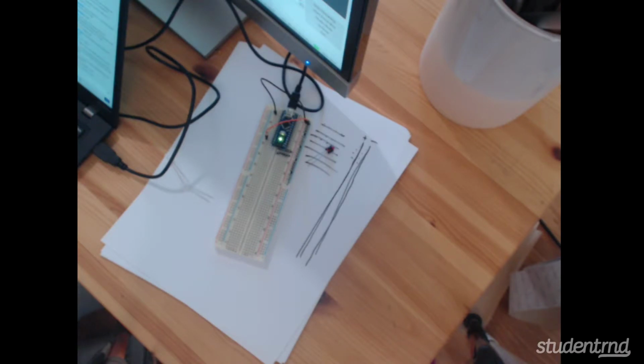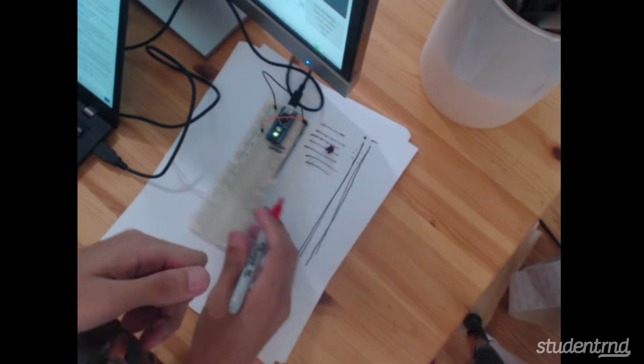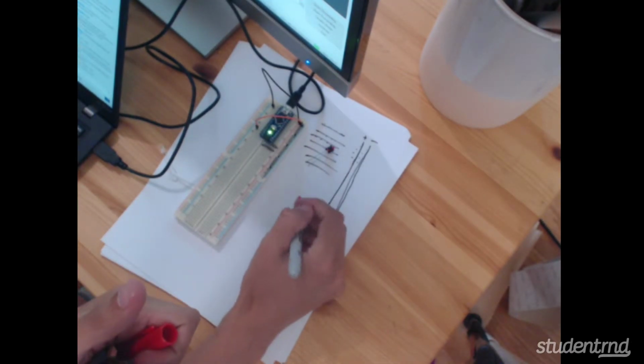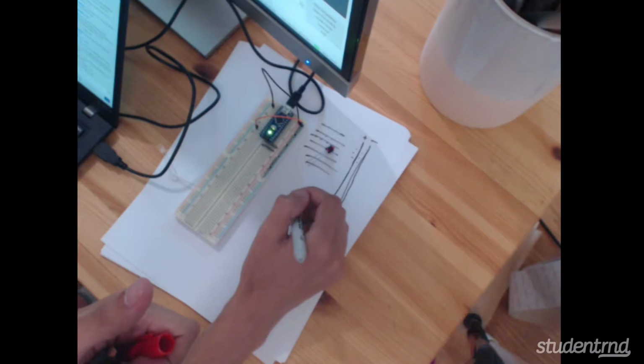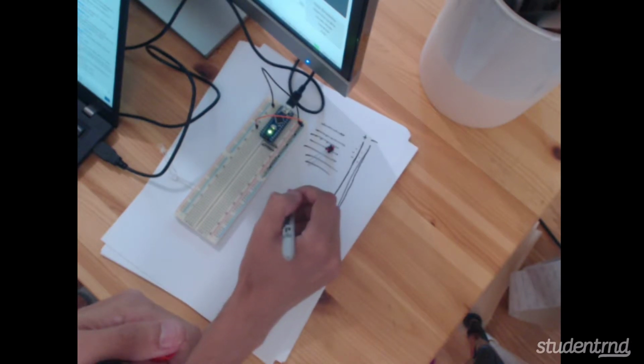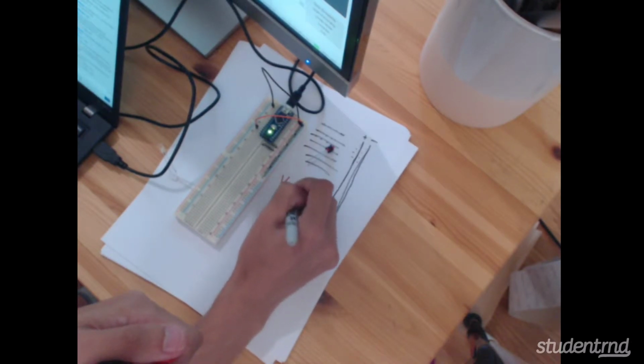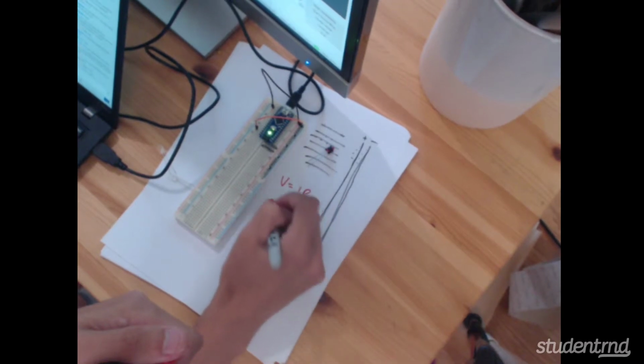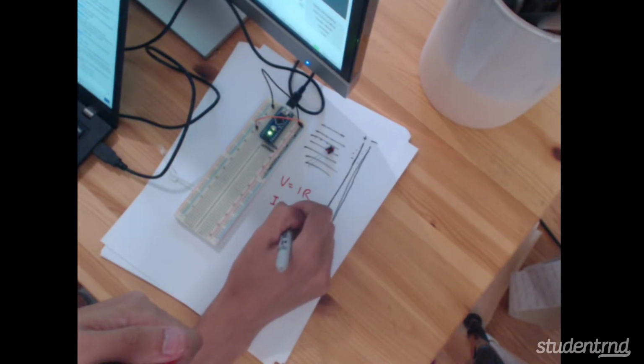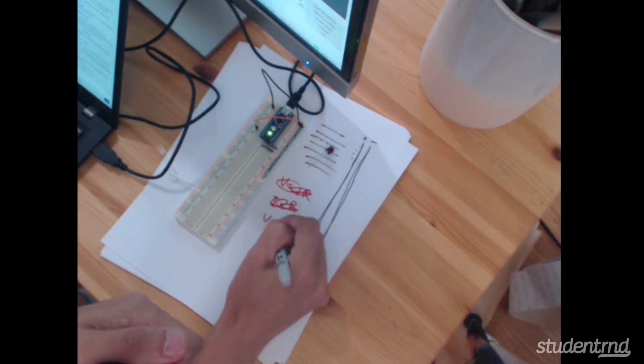Because LEDs have very, very low resistance. You can consider it to be, it's not anywhere near 0, but it's very low. And so we have V equals IR, right? And we can rewrite this as I, which again is current, is equal to R over V, or what is that? Let's actually derive this because I don't want to mess this up.